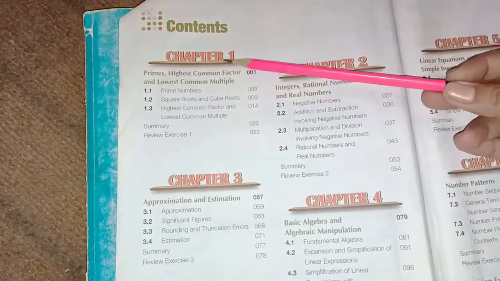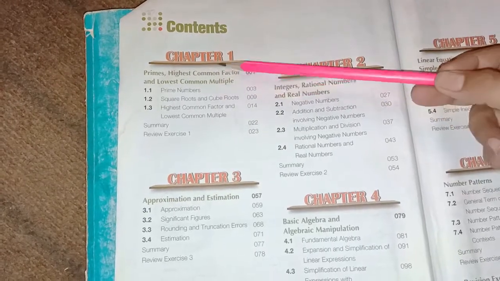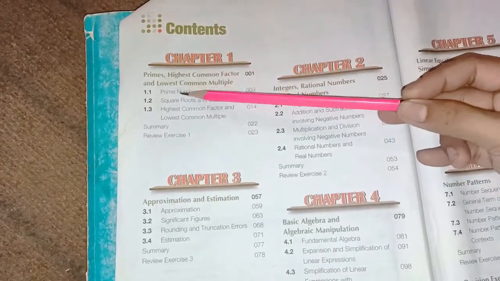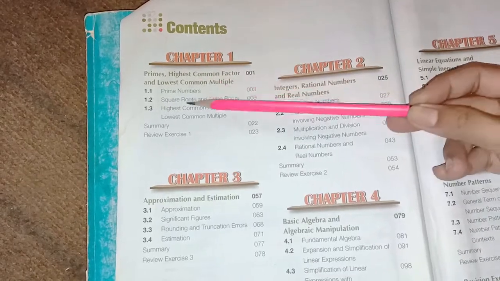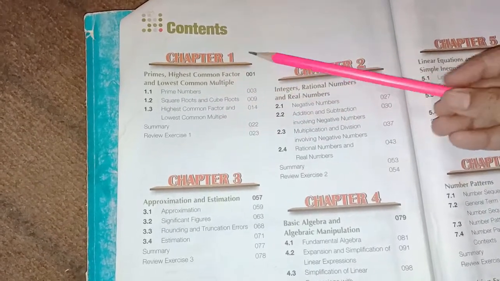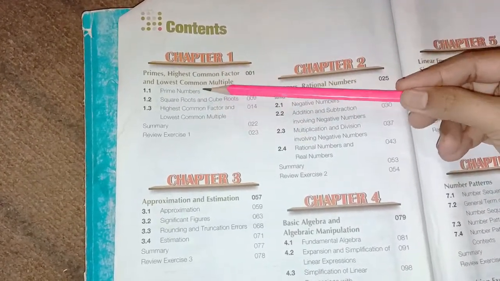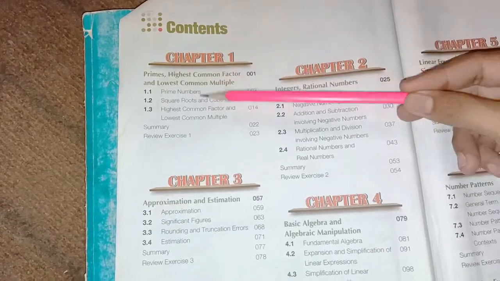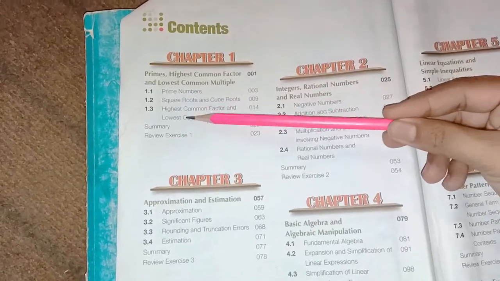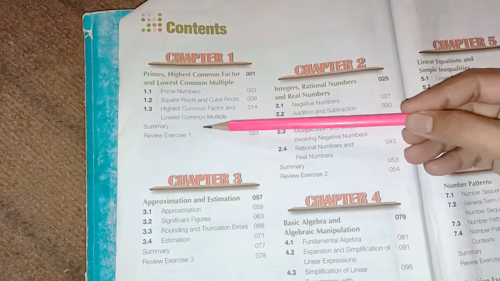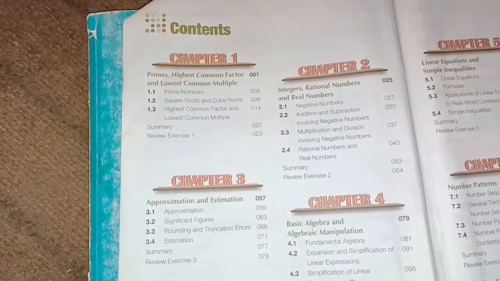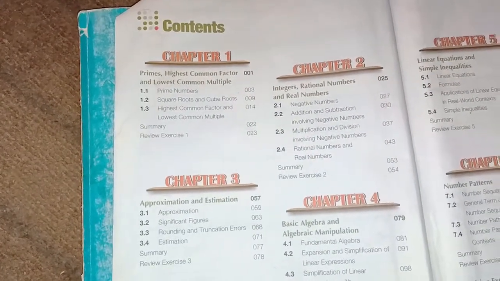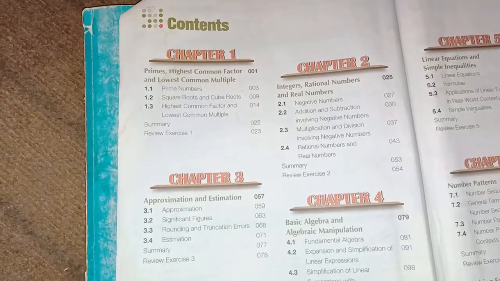Today we are going to start chapter number 1 from the book New Syllabus Mathematics D1. The chapter is Prime Numbers, Highest Common Factor and Lowest Common Multiple. In this chapter we are going to read three topics: prime numbers, the square root and cube root, and highest common factor and lowest common multiple. So let's start with the first topic, which is prime numbers.